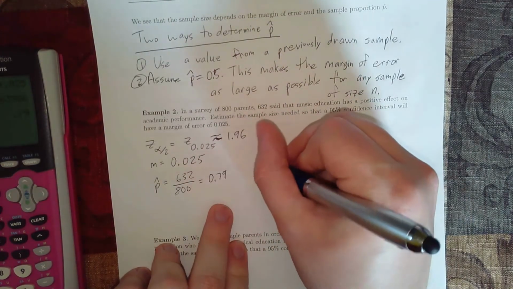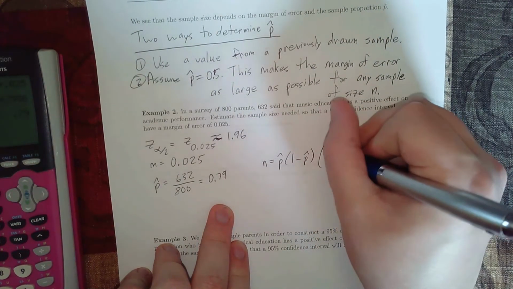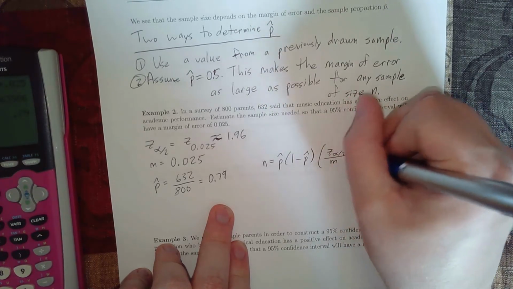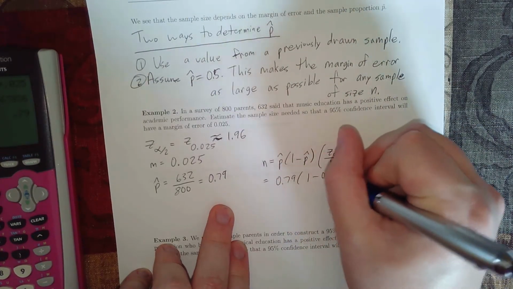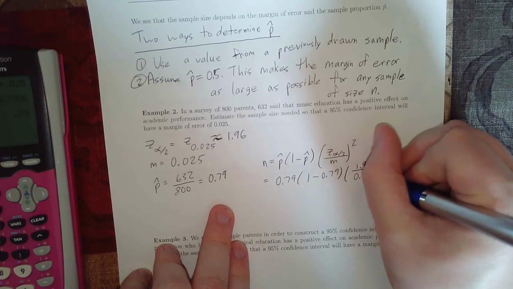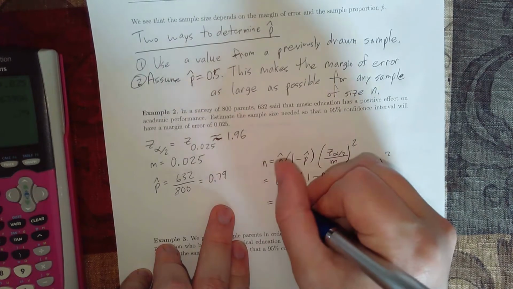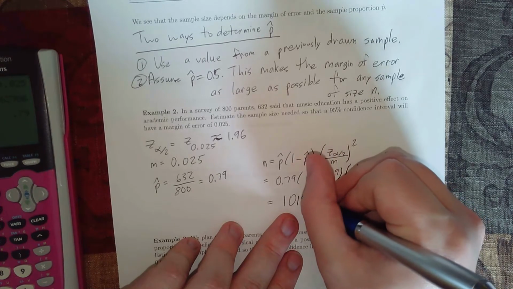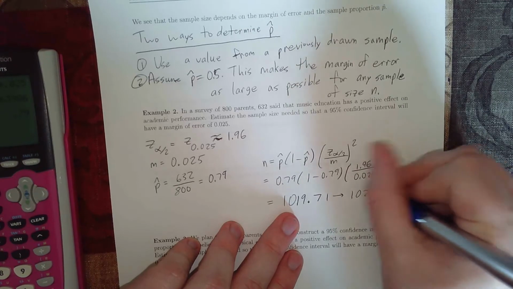And so in order to find n, we'll take p hat times 1 minus p hat times z sub alpha over 2 over m, squared. So this will be 0.79 times 1 minus 0.79 times 1.96 over 0.025 squared. So it'll be 1019.71, which will round up to 1020.